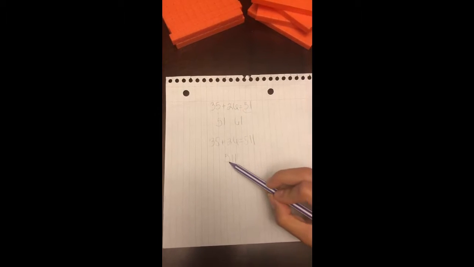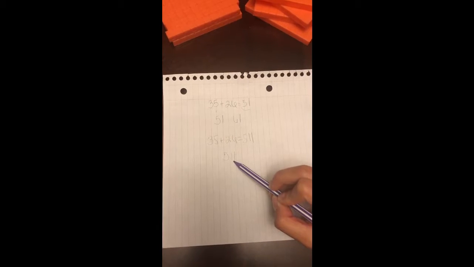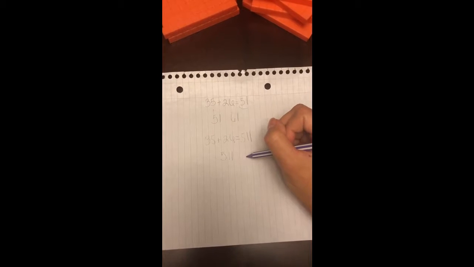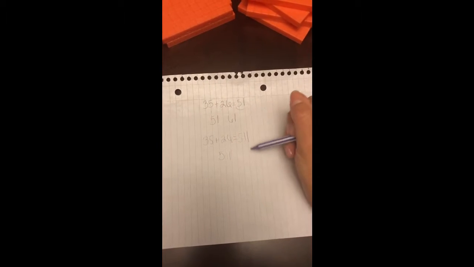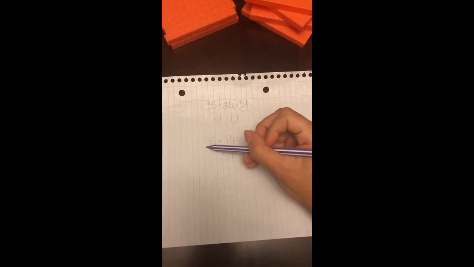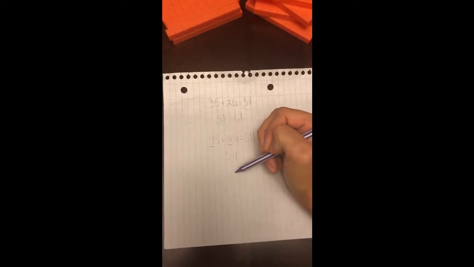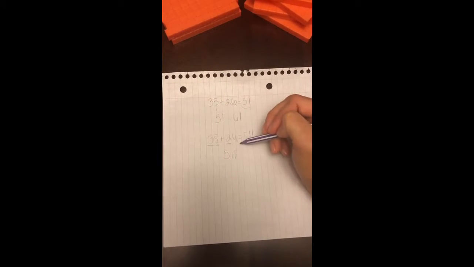So then they get 511. So what students do is they misunderstand the concept of place value, and they misunderstand that the 3 and the 2 are actually in the tens place, okay? And the 5 and the 6 are in the ones place.